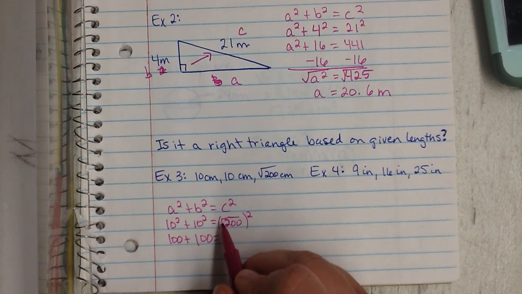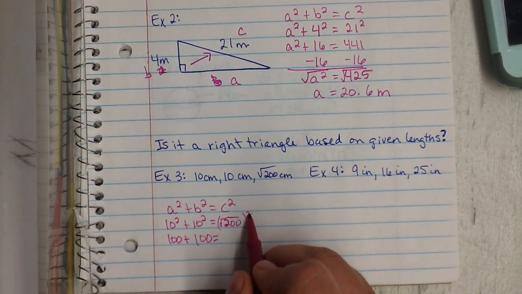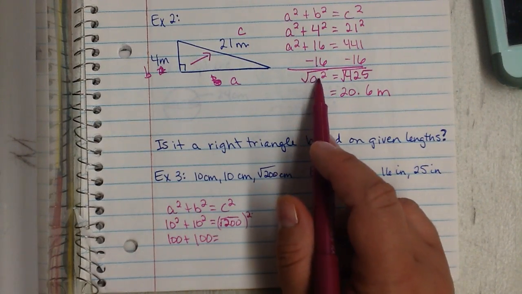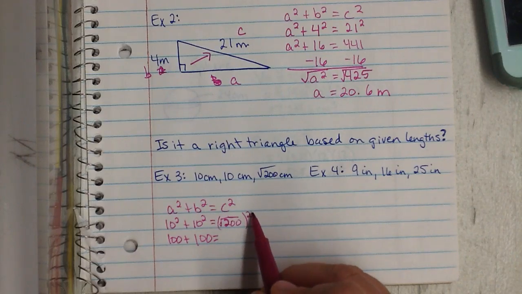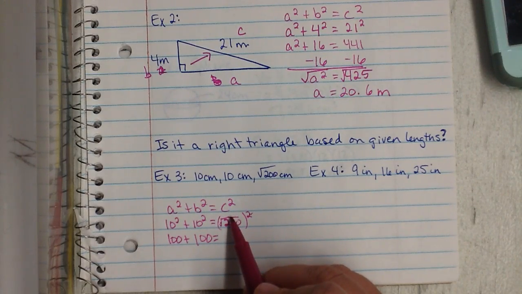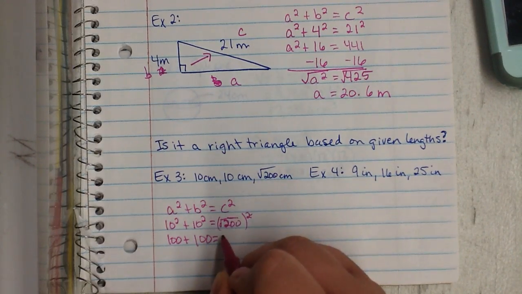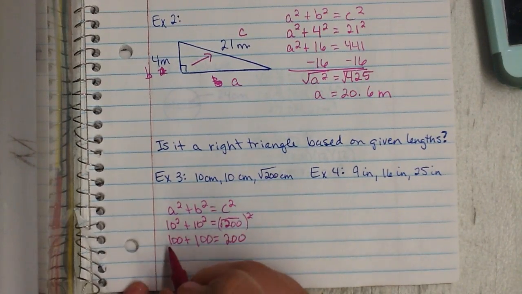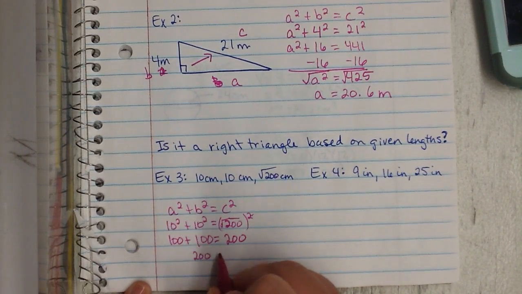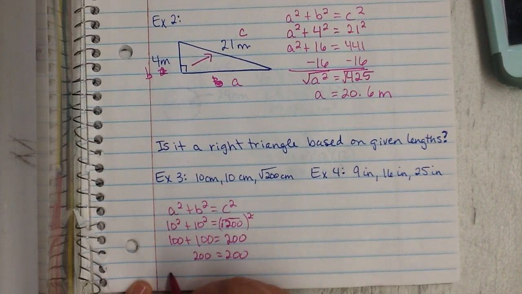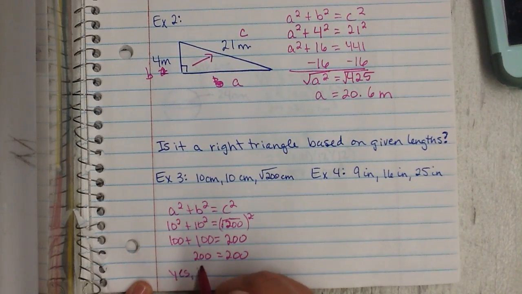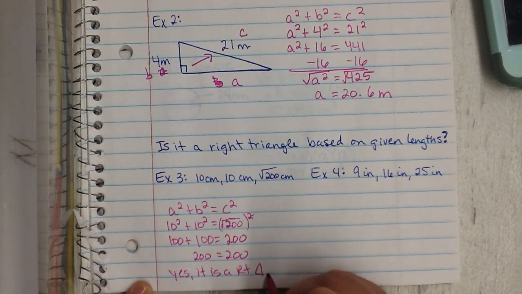When we talked earlier, the square root undid the square up here. So here, the square undoes the square root. So this would be 200. So when we add them together, 200 does equal 200. So yes, it is a right triangle.